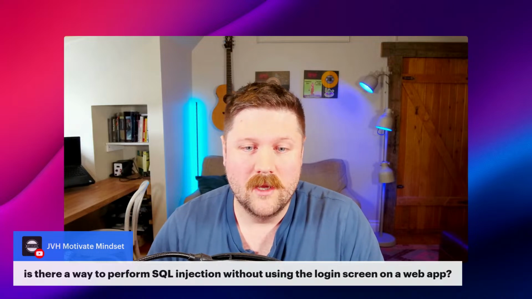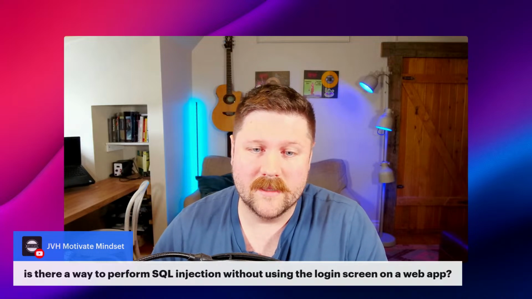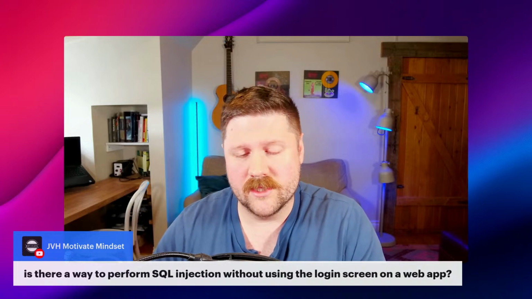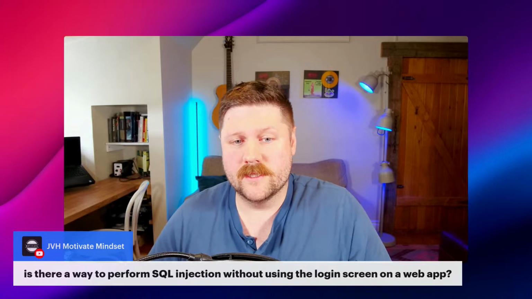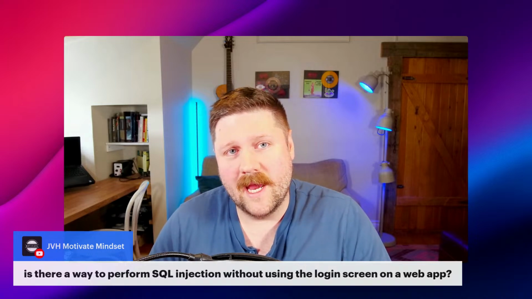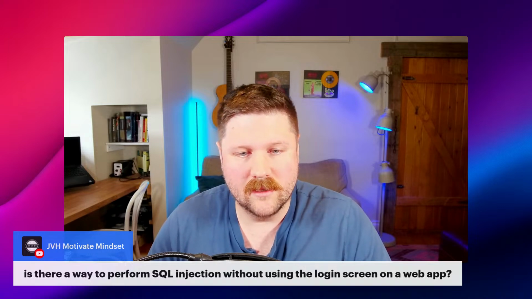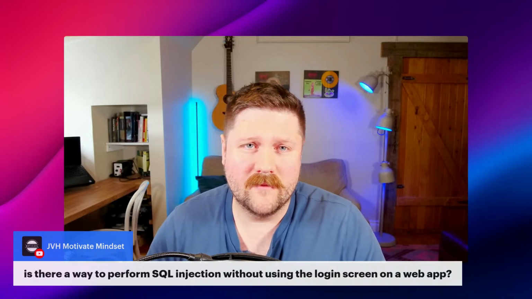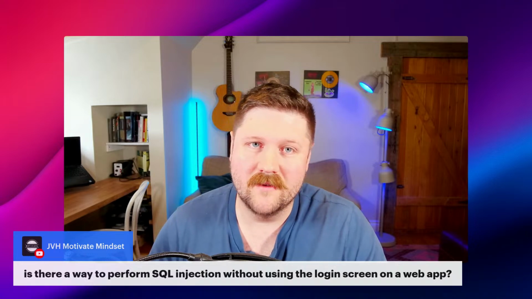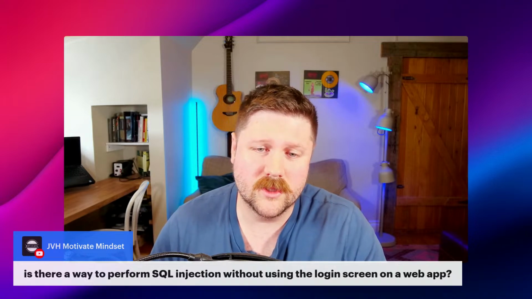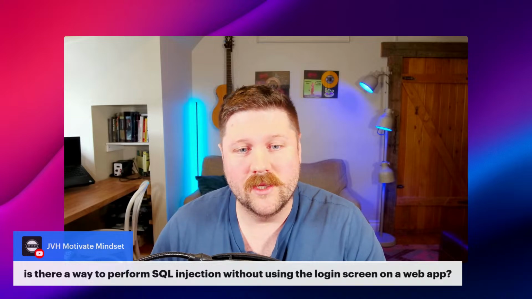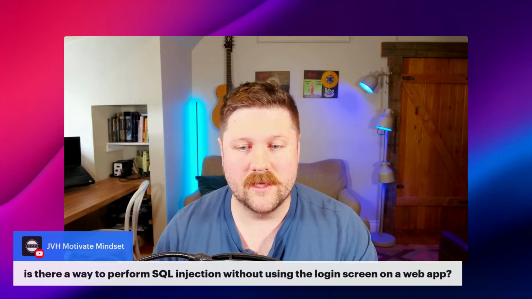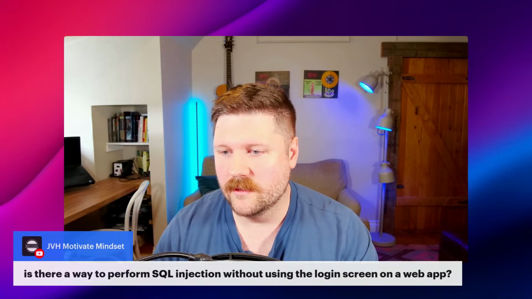There's lots of other places that are potentially passed in to a SQL database, not just the login screen. There's lots of other parameters. And if you're more specifically asking, do you have to actually visit the login screen yourself? No, the answer to that is no. You can definitely use something like Burp Suite or even curl or other automated tools so that you're not having to manually copy and paste your payloads or your injections right into the login portal.